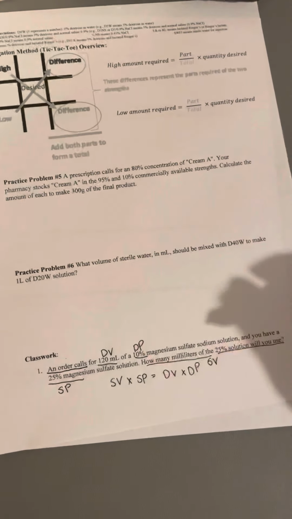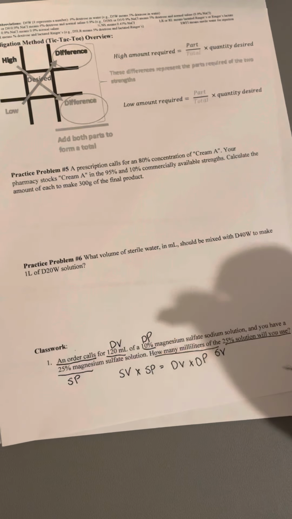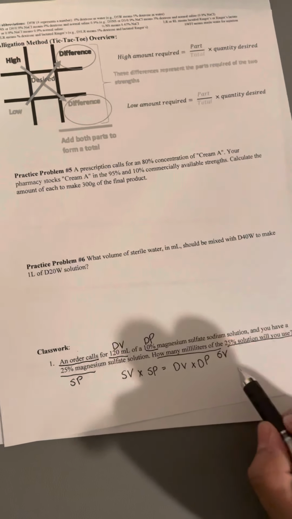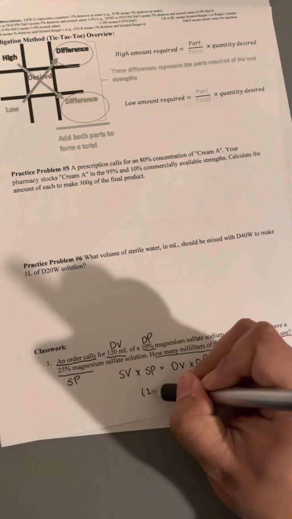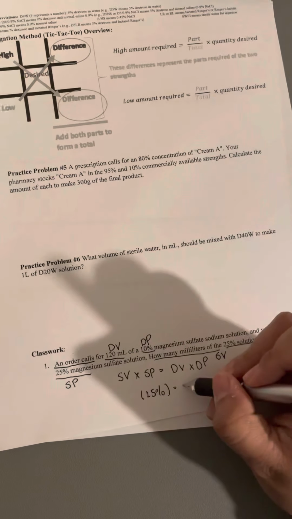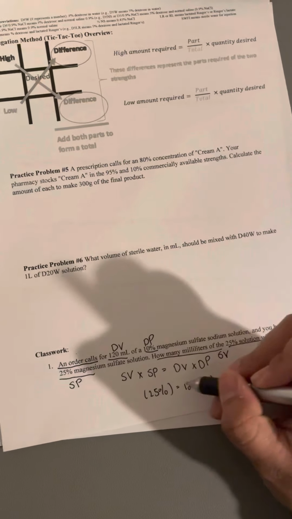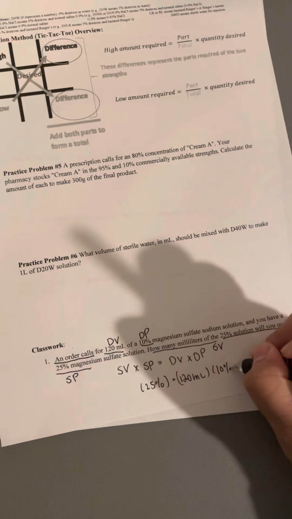So then we could just plug in the numbers into our formula, and then we can go ahead and solve for the unknown value. So we know that we have a stock percent of 25%. And our desired volume is 120 milliliters. And the desired percent is 10%.